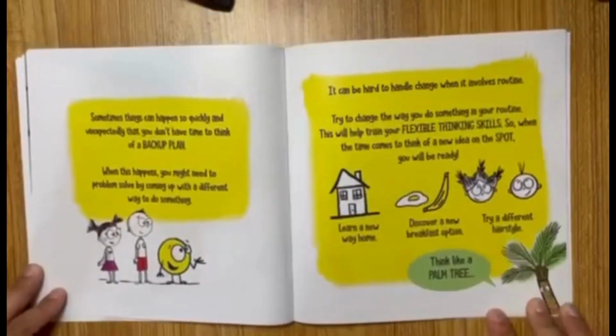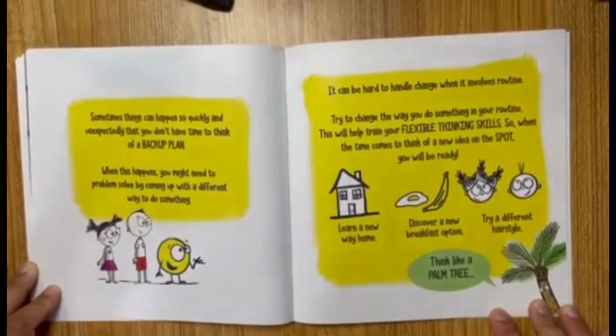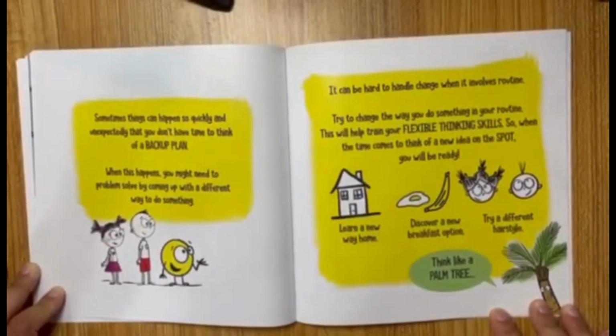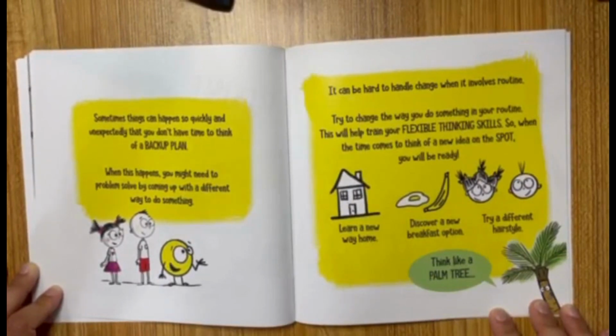Sometimes things can happen so quickly and unexpectedly that you don't have time to think of a backup plan. When this happens, you might need to problem solve by coming up with a different way to do something. It can be hard to handle change when it involves routine. Try to change the way you do something in your routine. This will help train your flexible thinking skills, so when the time comes to think of a new idea on the spot, you will be ready.